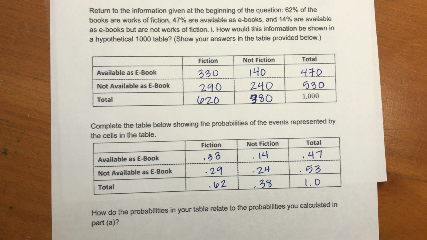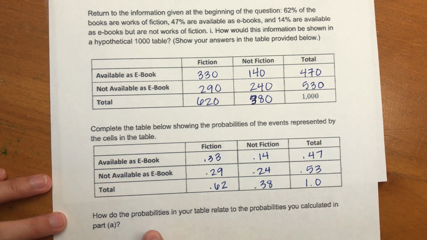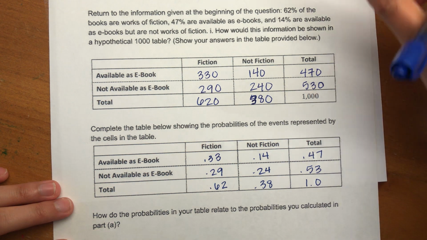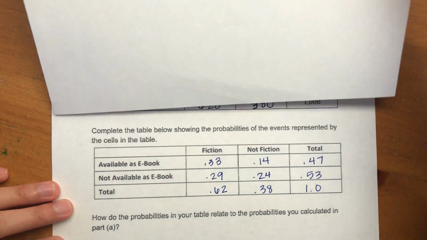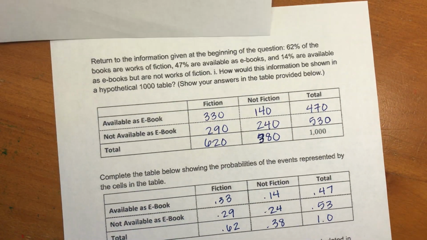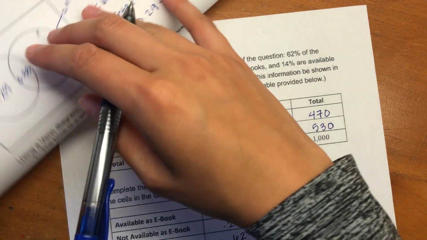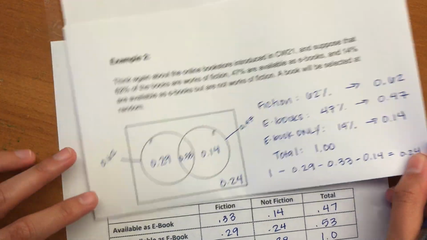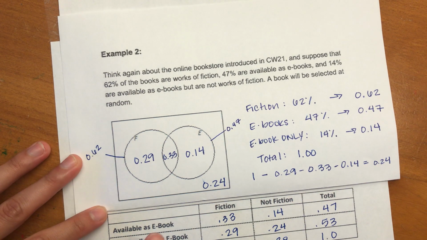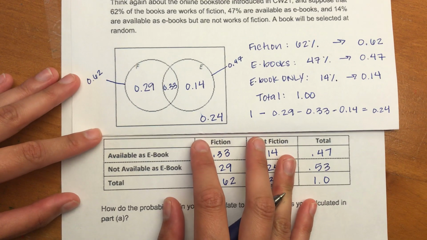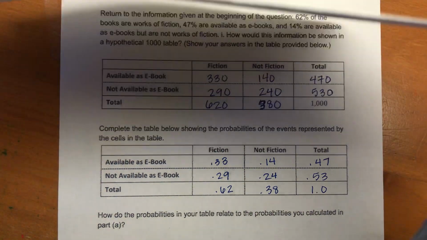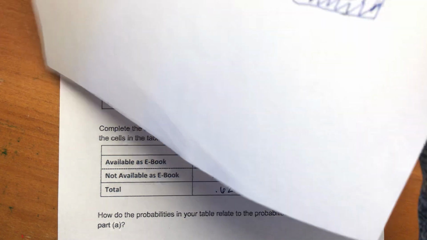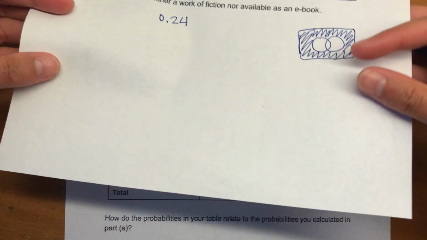Okay? Now, the question is, how do the probabilities in your table relate to the probabilities you calculated in Part A? So we want to compare the table and compare the probabilities in our diagram. I didn't actually label this Part A, but that's what we're talking about. So we're looking at these probabilities here from our first activity. So I guess the whole thing is involved, right?